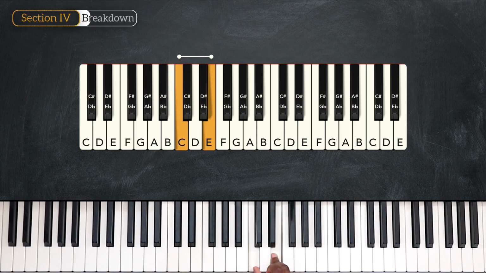So we have 2 notes. As I said, we're learning how to create triads. Since we only have 2, we still need 1 more to complete it. So from E, we're going to go up by 1 whole step and 1 half step.